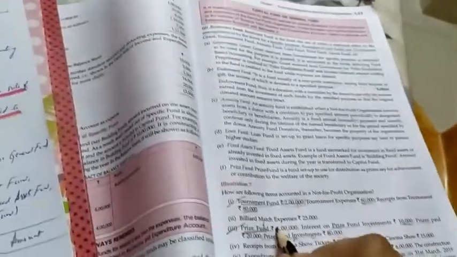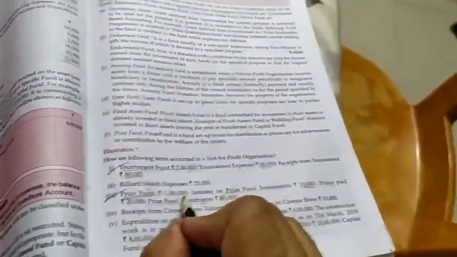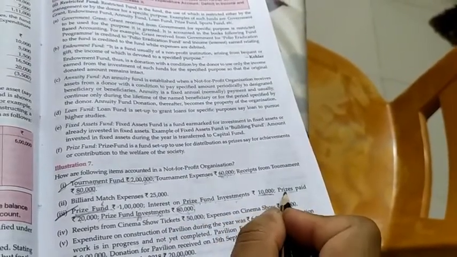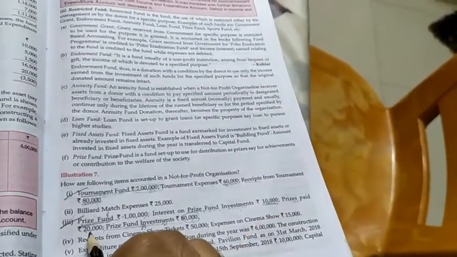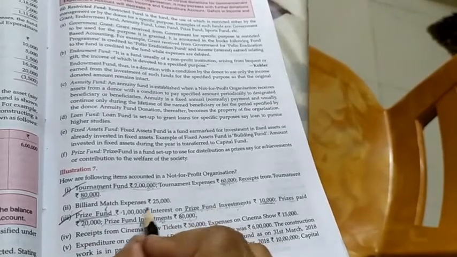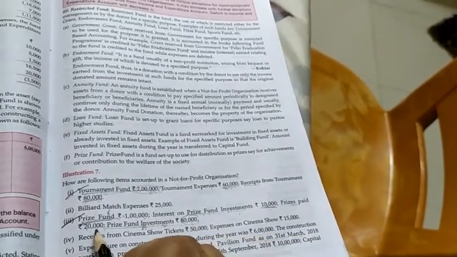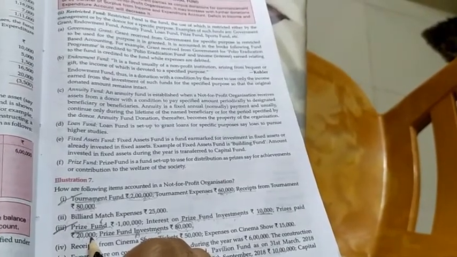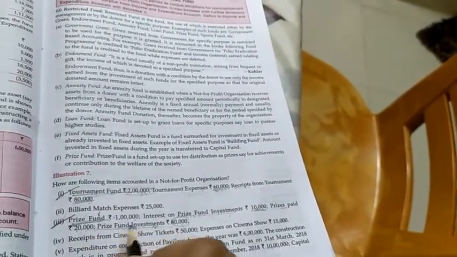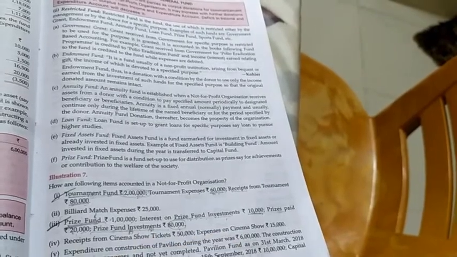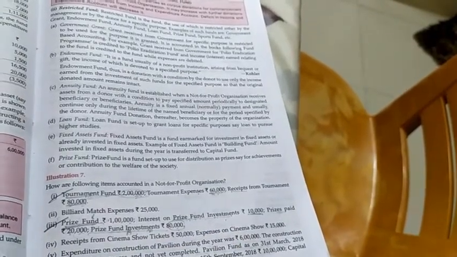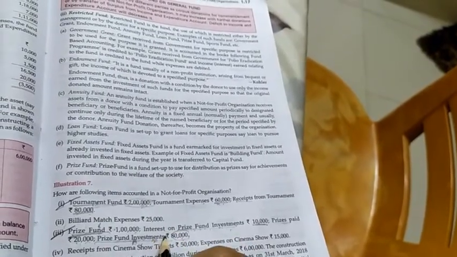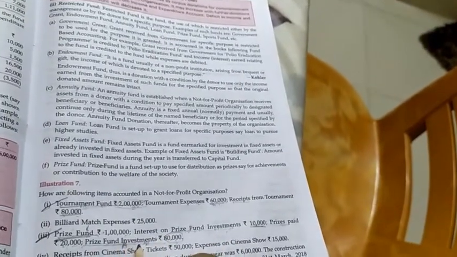So to show this in the balance sheet, you will take prize fund, add interest on prize fund investments 10,000, less prizes paid 20,000. So that will come to how much? 1,10,000, and deducting 20,000 it will lead to 90,000. So the prize fund final amount will be 90,000 on the liability side of the balance sheet, and this prize fund investment you have to simply note down on the asset side, as prize fund investment, the value 80,000. Now this is the treatment of the example before you.